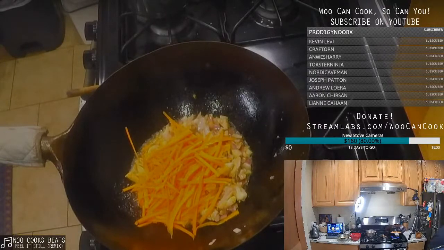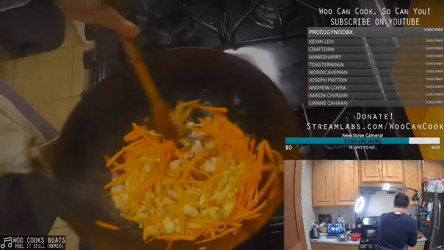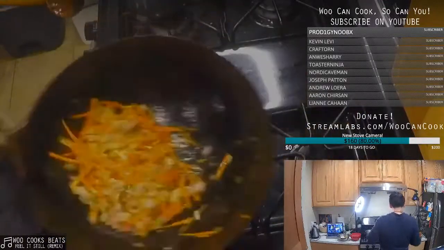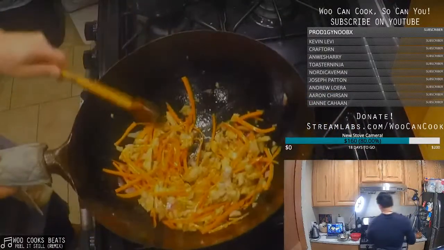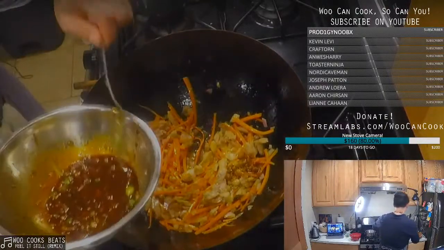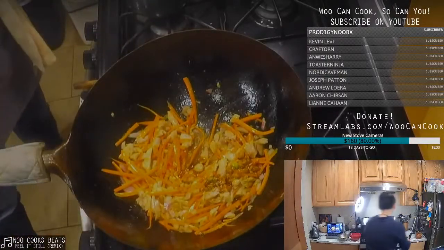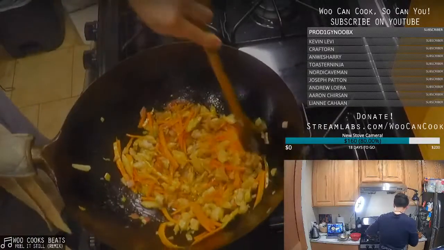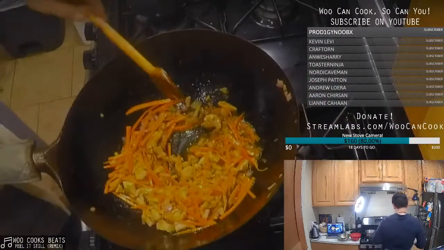Next up, I'm adding my carrots. And then I'm giving this all a toss. Then we're going to do the same thing. I'm adding a little bit more of my sauce, so another 3 tablespoons of sauce here. I'm giving all of this a toss again, and then we're going to let some more heat return.